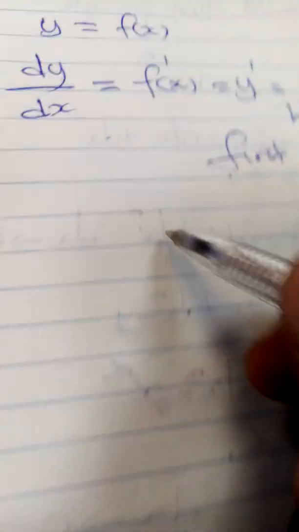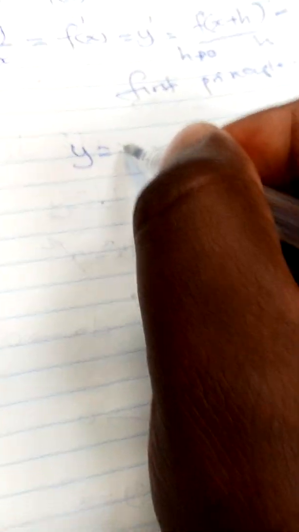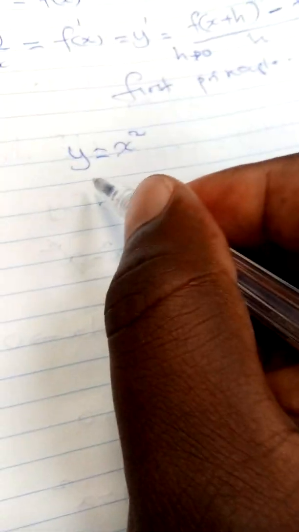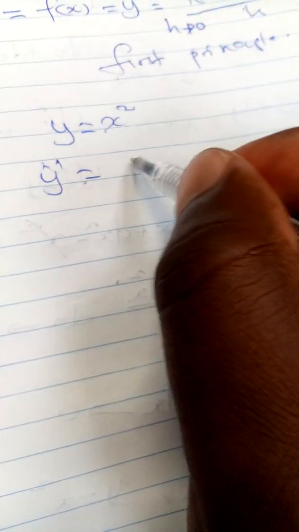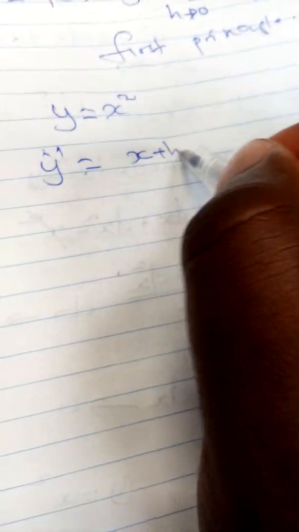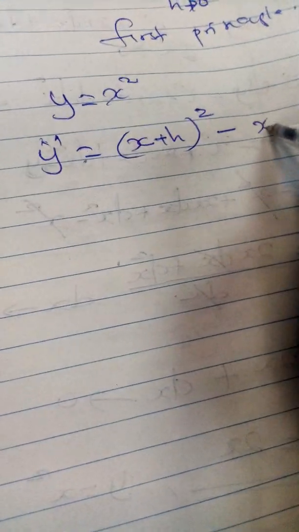So you can try this formula, for example, in our question when y was equal to x squared. So our dy over dx, that is y prime, is given as x plus h squared minus f of x, which is actually x squared, over h.